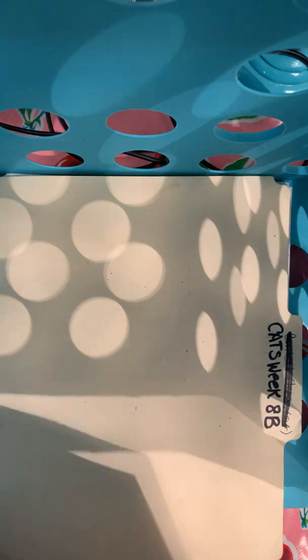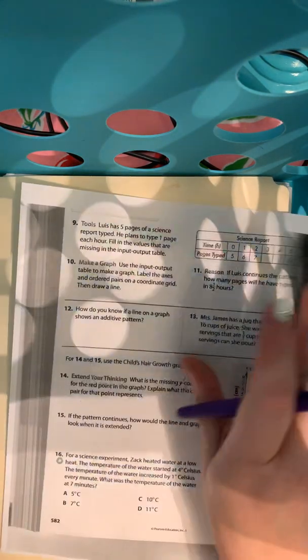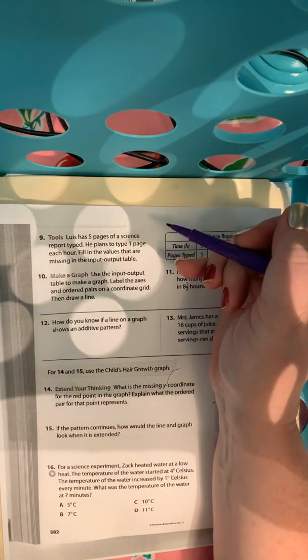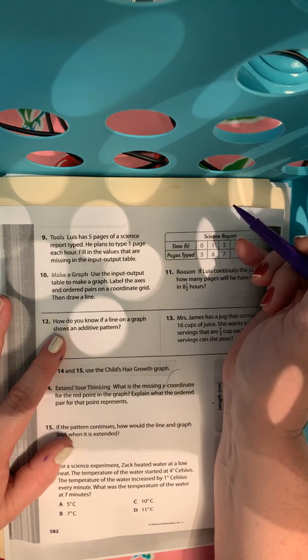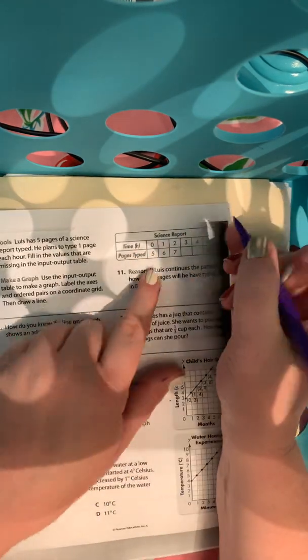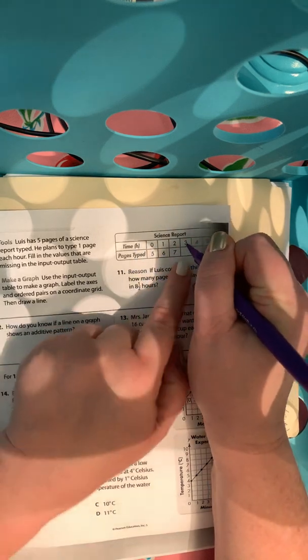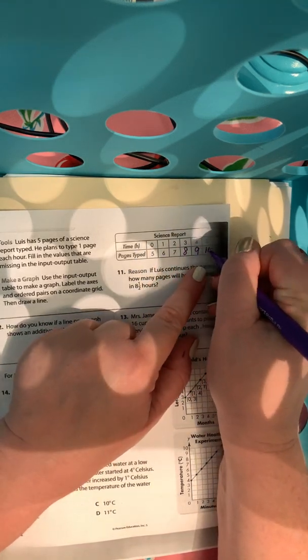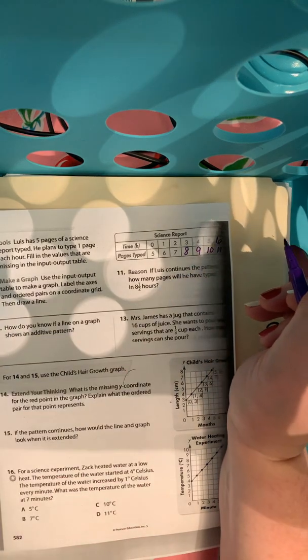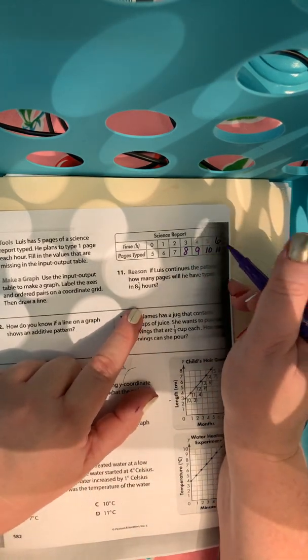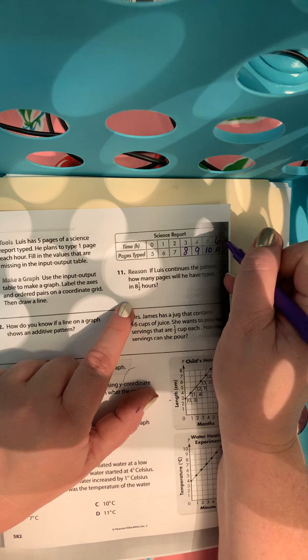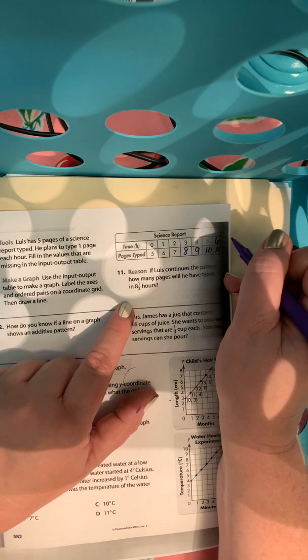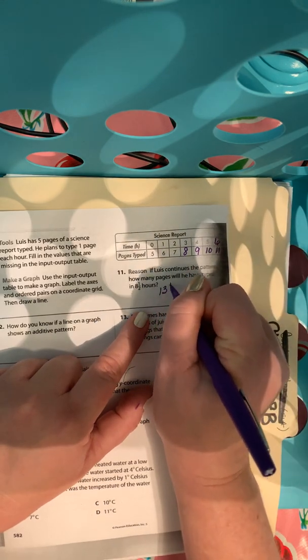Alright, number 9. Here we go. Luis has 5 pages of a science report typed. He plans to type 1 page each hour. Fill in the values that are missing in the input-output table. Okay, so it's going 1 page each hour, so we're just going to go 8, 9, 10, and 11. That's 6. All right, number 11. If Luis continues the pattern, how many pages will he have typed in 8.5 hours? So 7 would be 12, 8 would be 13, so it'd be like 13.5 or 13 and a half.